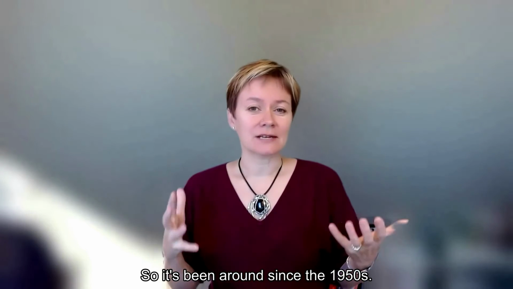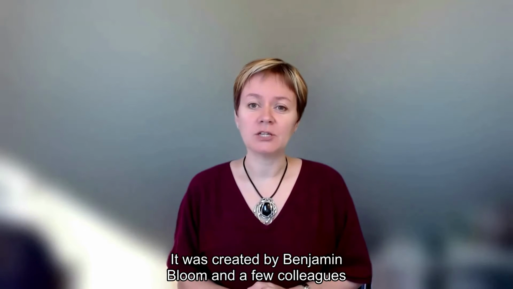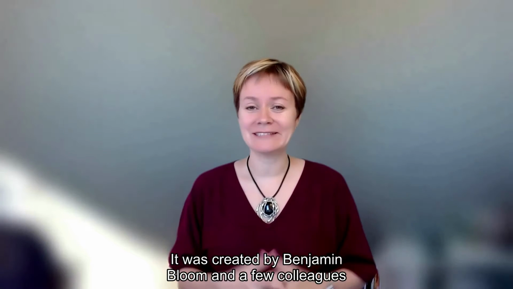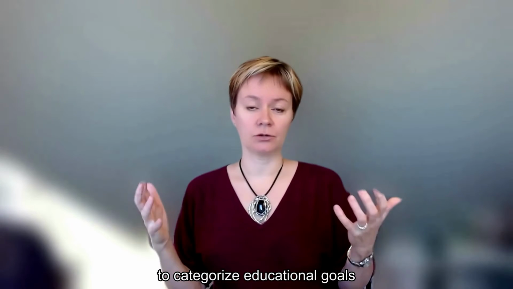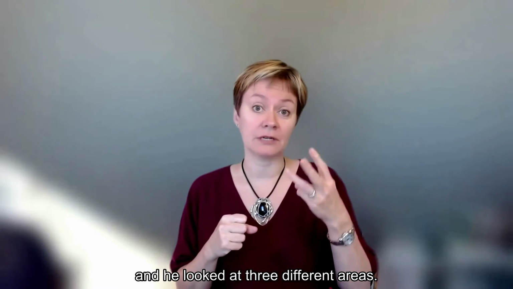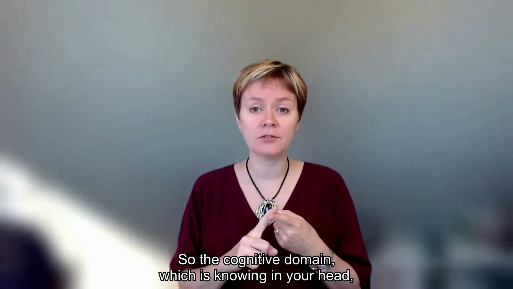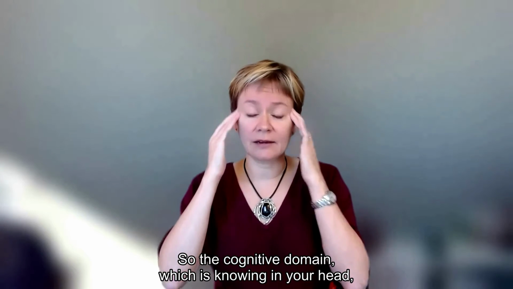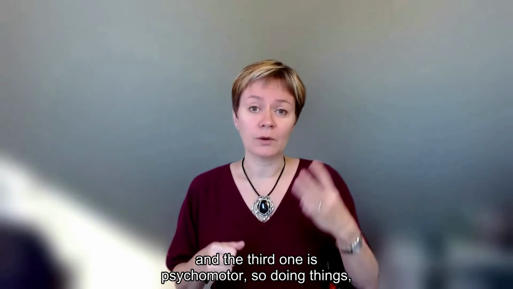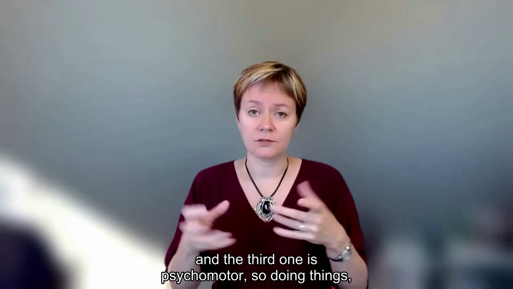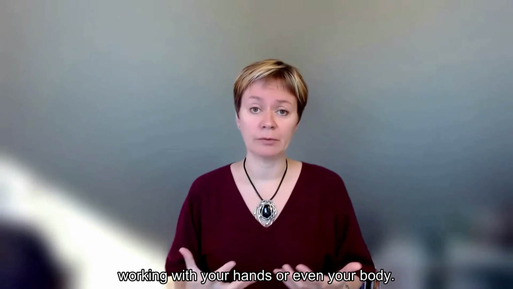So it's been around since the 1950s. It was created by Benjamin Bloom and a few colleagues that he worked with. And originally it was created to categorize educational goals. And he looked at three different areas. So the cognitive domain, which is knowing in your head, the affective domain, which is feeling in your heart, and the third one is psychomotor, so doing things, working with your hands or even your body.